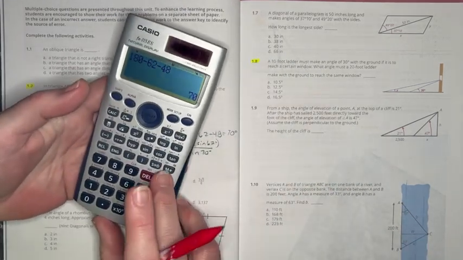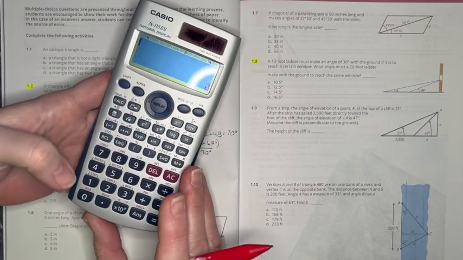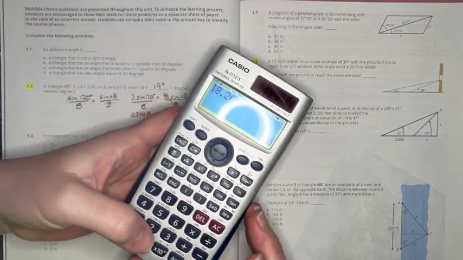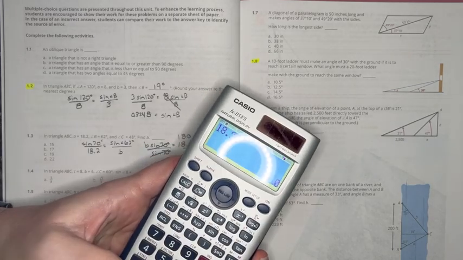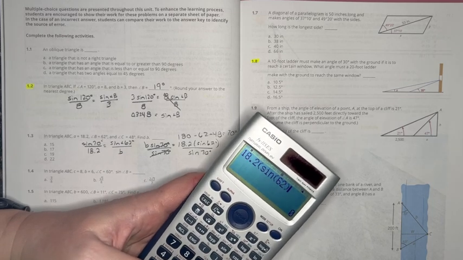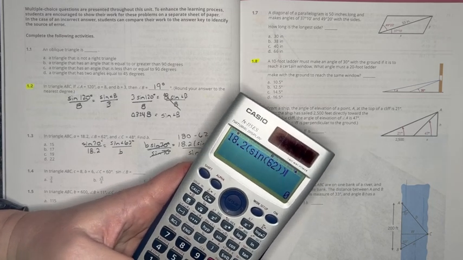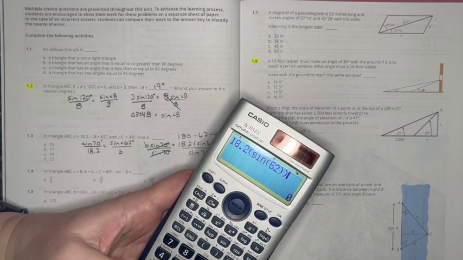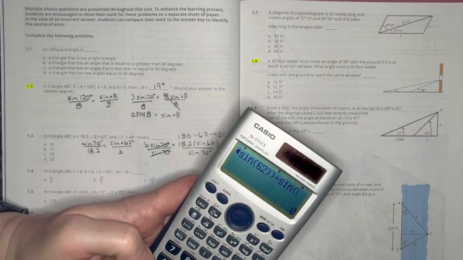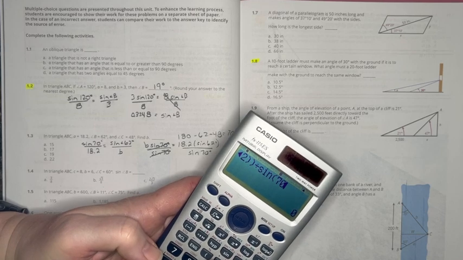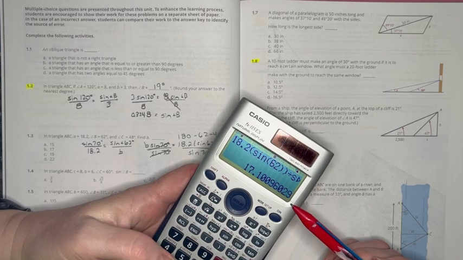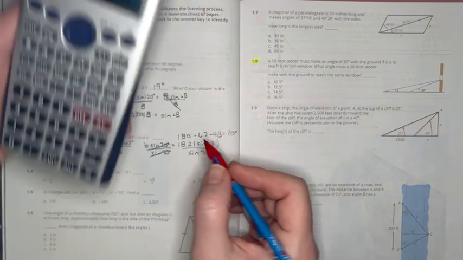So into our calculator, in a way we can see it. We have 18.2 times, oh, this stinking ring light always messes it up, times the sine of 62, close my parentheses twice, and then I'm going to divide by the sine of 70, closing that parenthesis, equals 17.100.